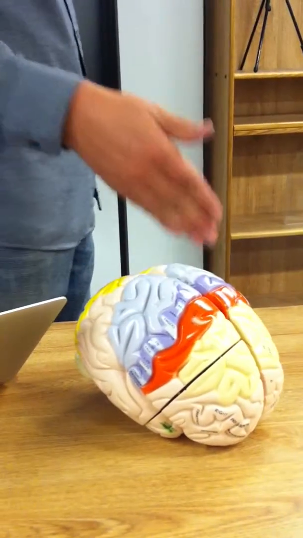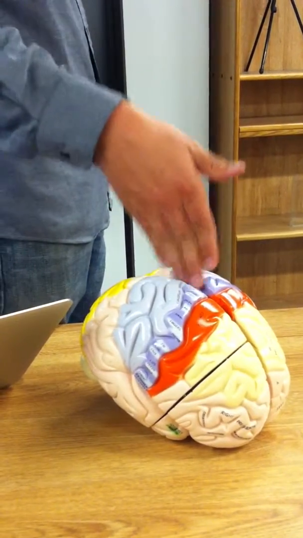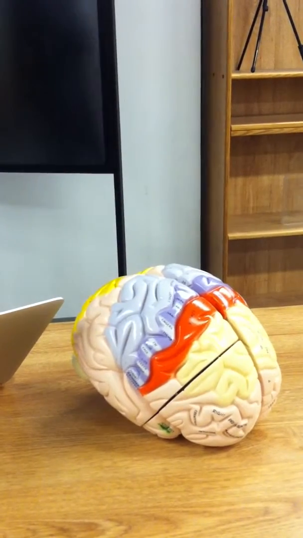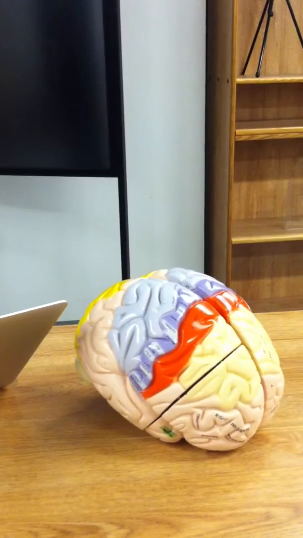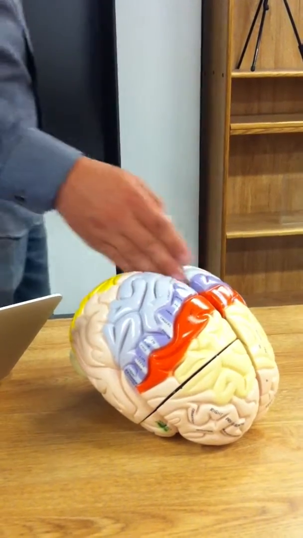The name of the meninges that goes deep into the longitudinal fissure is called falx cerebri. F-A-L-X, C-E-R-E-B-R-I. Falx cerebri.